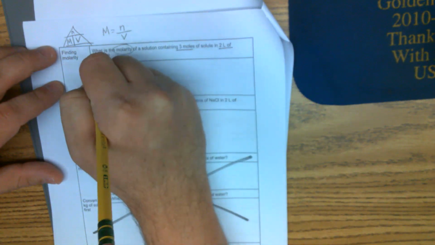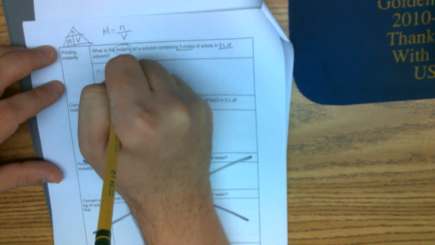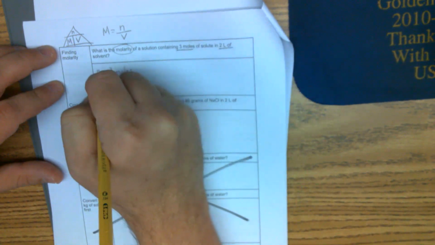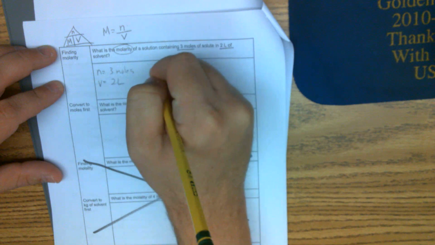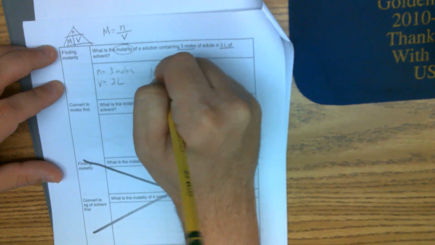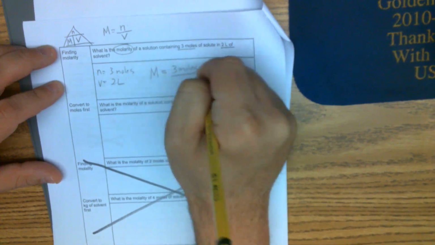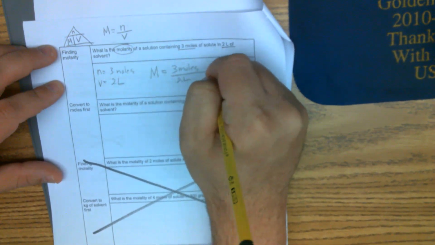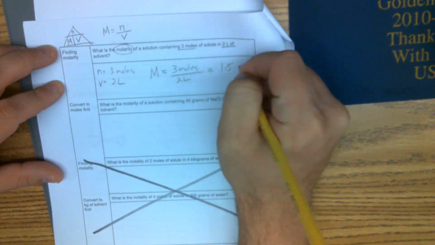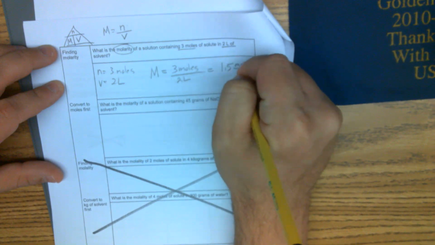So we have our N is 3 moles. We have our V of 2 liters. So our capital M molarity is going to be 3 moles divided by 2 liters. So this gives us 1.5 moles per liter.